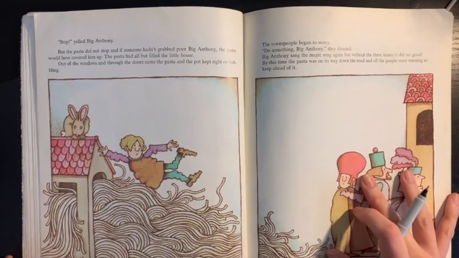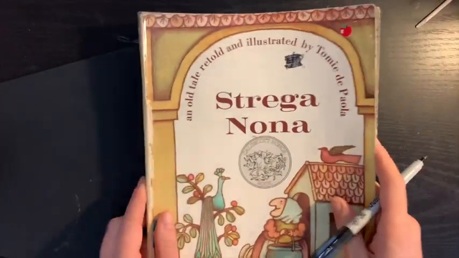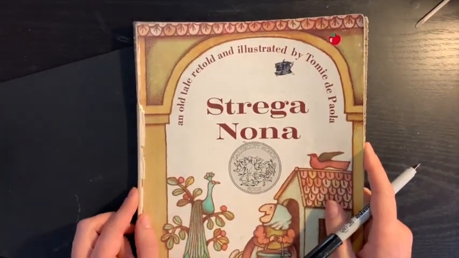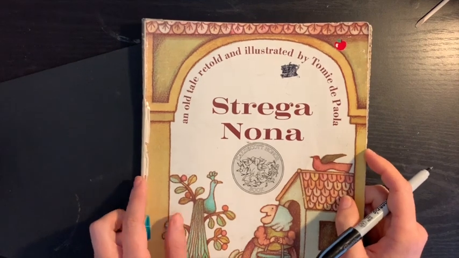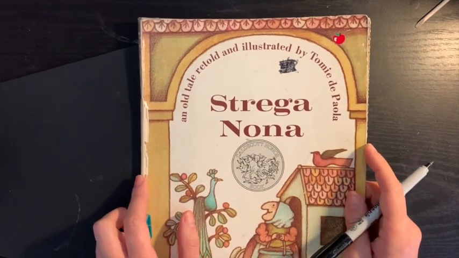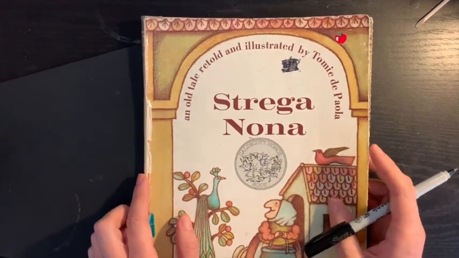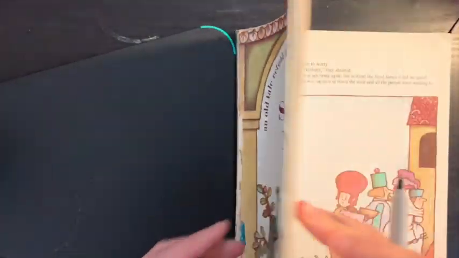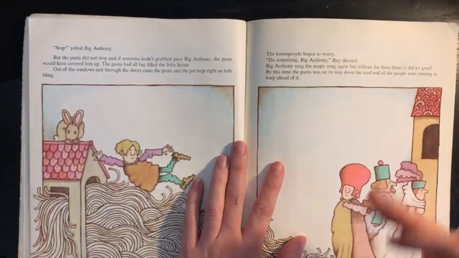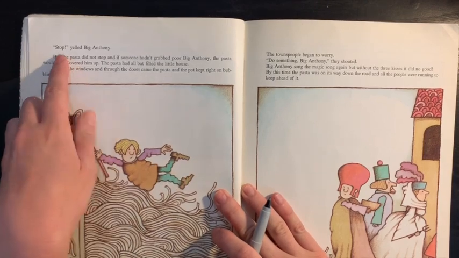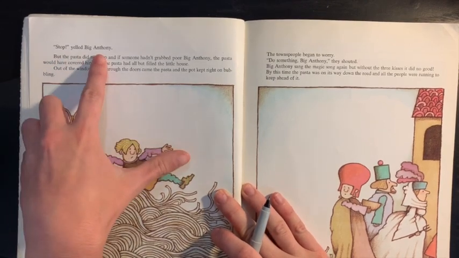Last week in Reading Workshop with Miss Chadwick, you guys used Strega Nona as a mentor text. So I wanted to revisit that text today and use it for my Reading Workshop lesson on literary language. So I'm going to turn to a page in this book that I selected. On this page it says, "Stop," yelled Big Anthony.